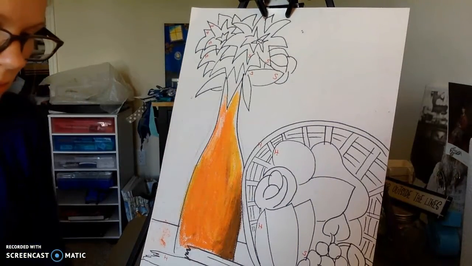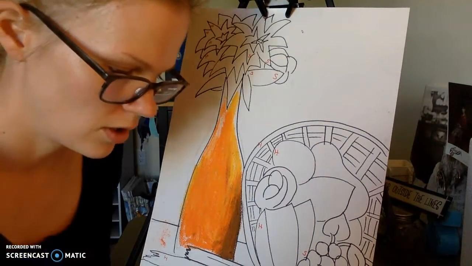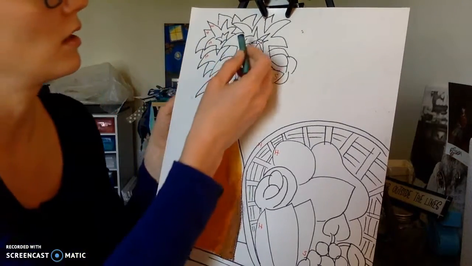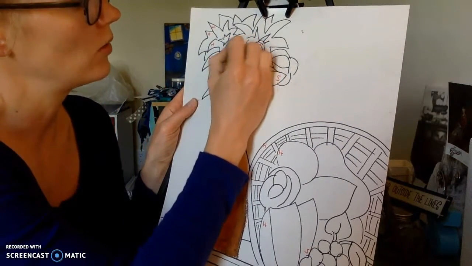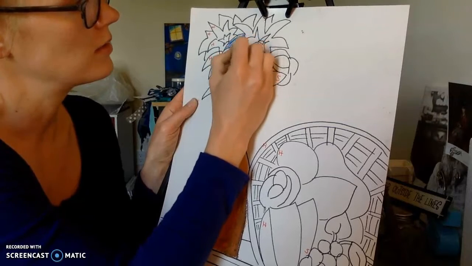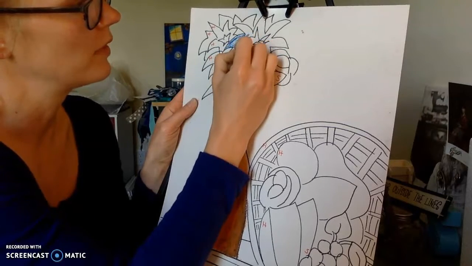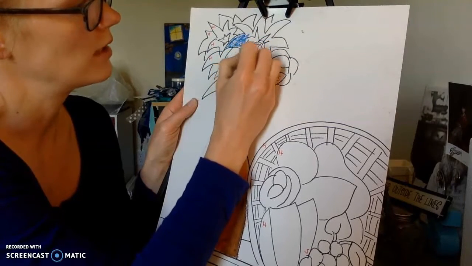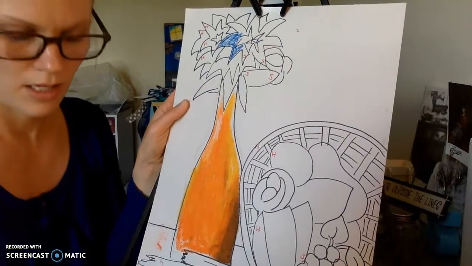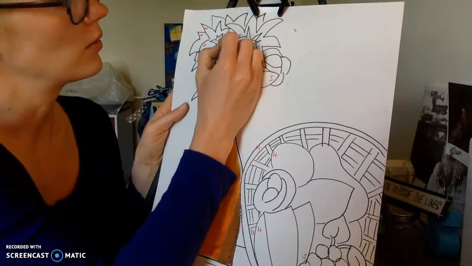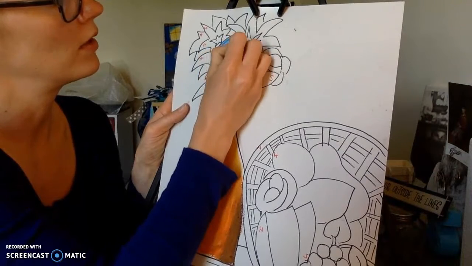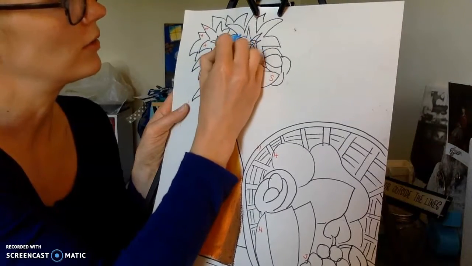Alright, so I'm going to make my flowers blue and pink, I think. So I can just start by slowly filling in this space with some color, and you'll notice that it doesn't fully color in the area. You can see the paper through. That's okay, because I'm going to blend some white on top to mix that light value.